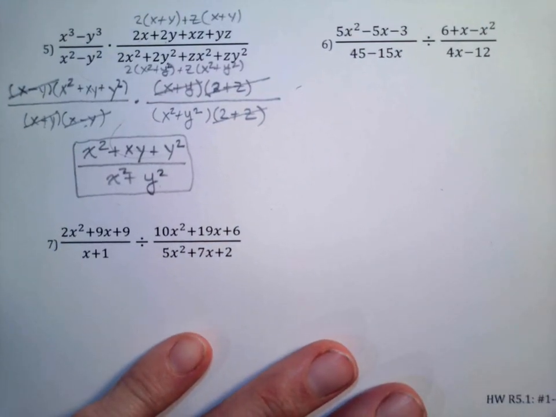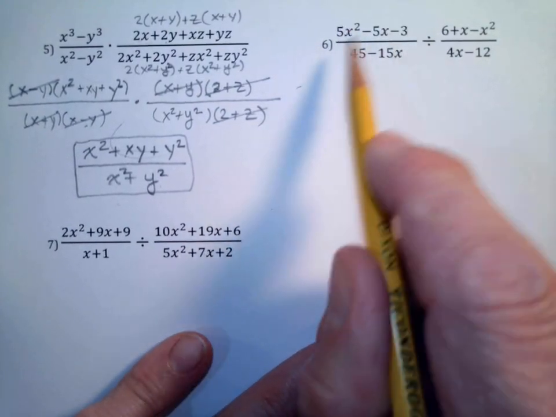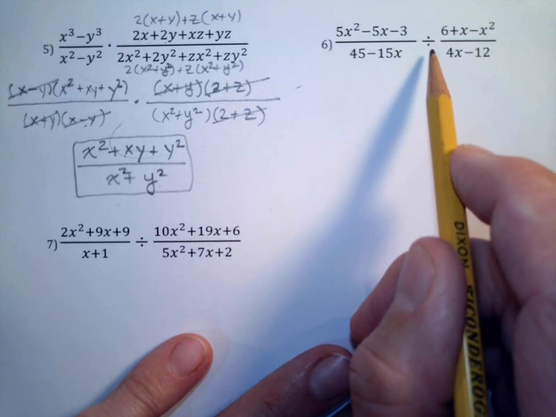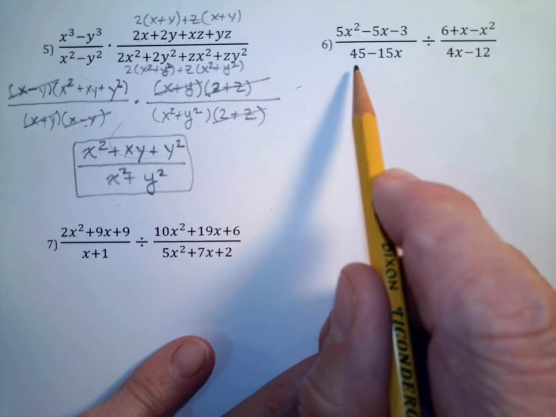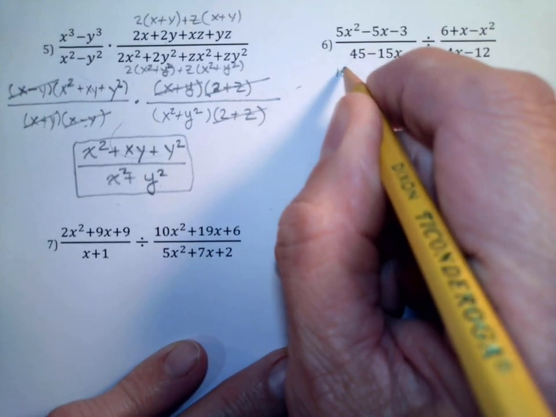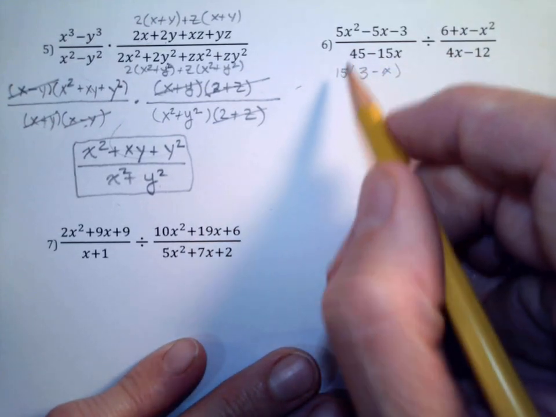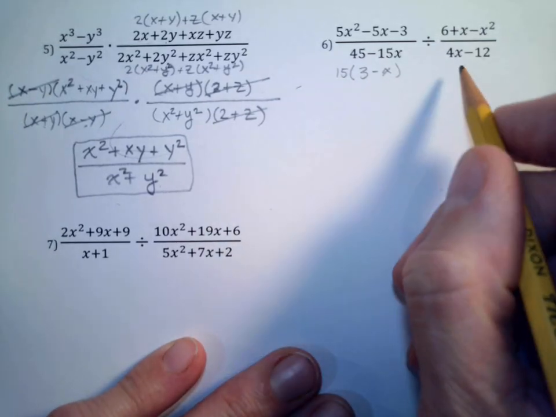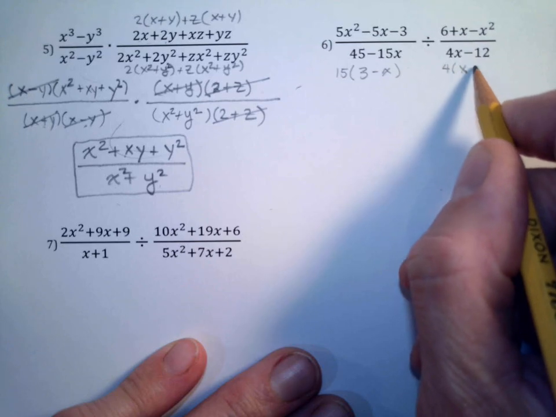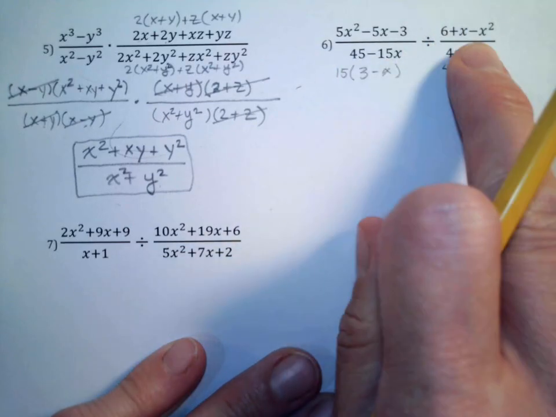Okay. Number 6. All right, we're going to want to factor this stuff, and then also we're going to want to turn that into multiplication. While we're doing that, also think about taking out the GCF. So I'm going to take my GCFs out first. So we have 15, and then that's going to be 3 minus x. I'm just going to do a pre-factoring before I rewrite it. I'm going to factor 4 out of this on the bottom. That's going to be what? x minus 3, right? And then no GCF here, no GCF here.